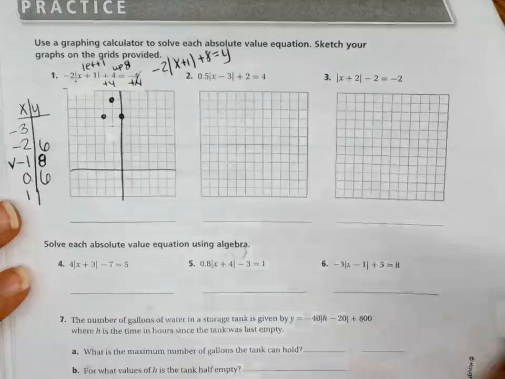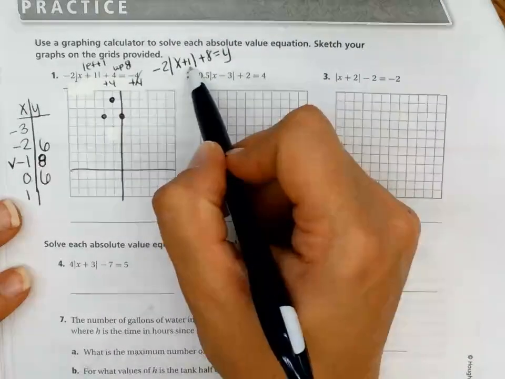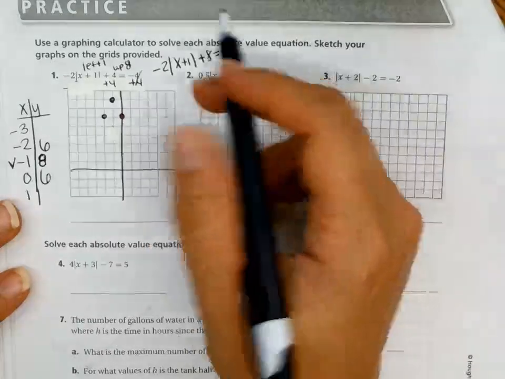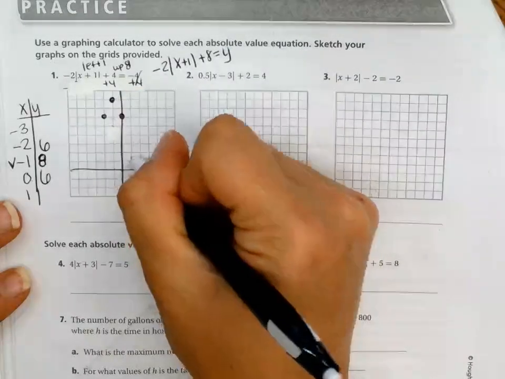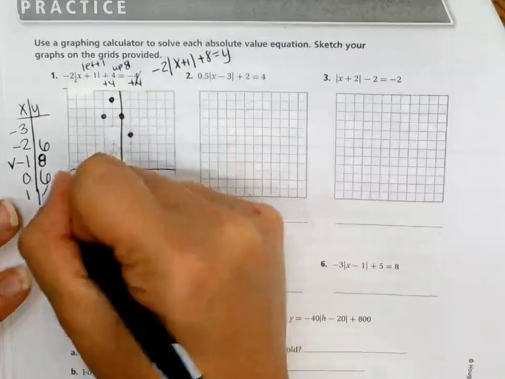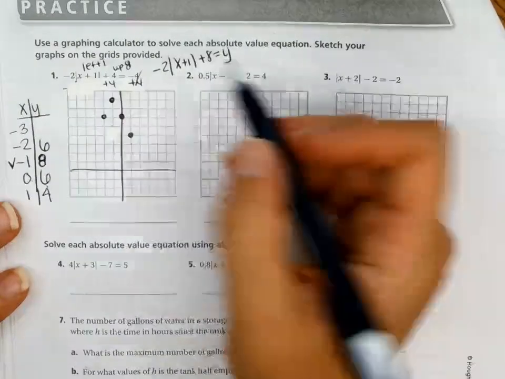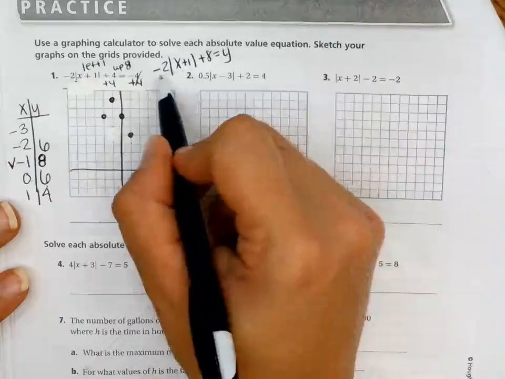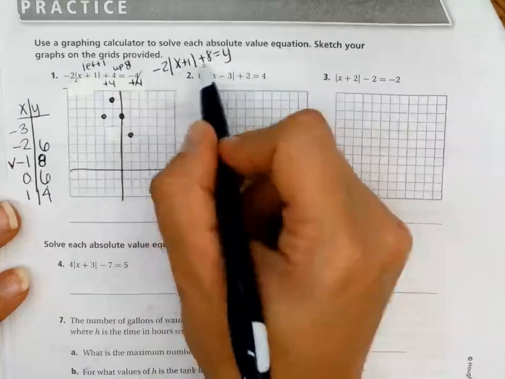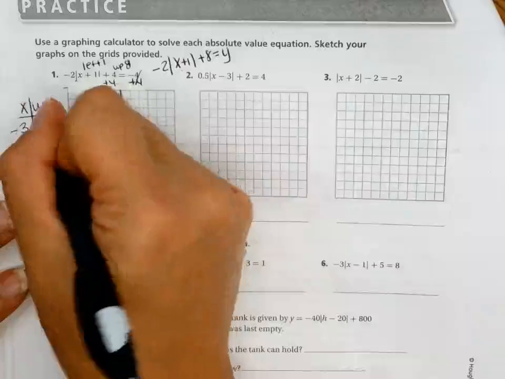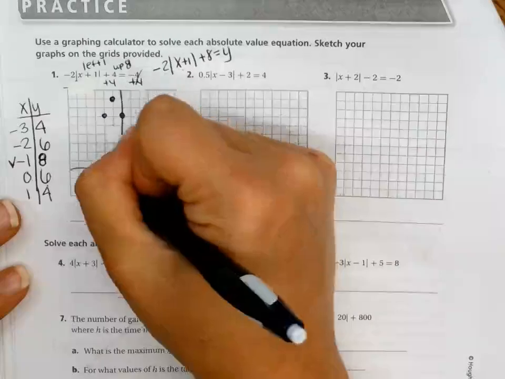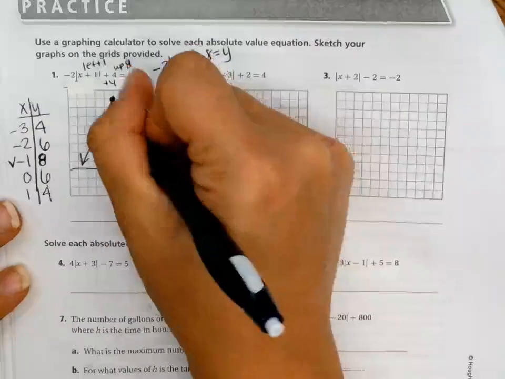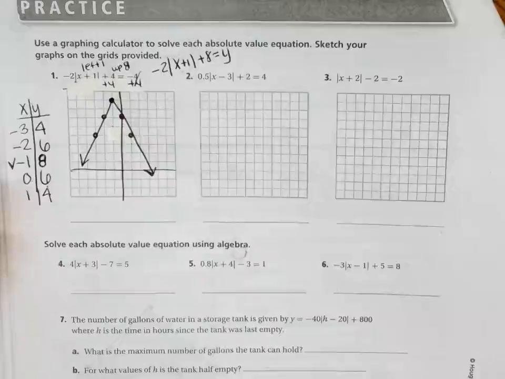If I plug in a 1, 1 plus 1 is 2. Absolute value of 2 is 2. 2 times negative 2 is negative 4. Negative 4 plus 8 is 4. For negative 3, I better get the same thing. Let's see. Negative 3 plus 1 is negative 2. The absolute value of negative 2 is 2. 2 times negative 2 is negative 4. Negative 4 plus 8 is 4. And now we have our absolute value graph.